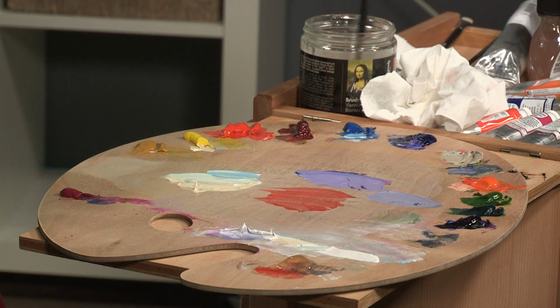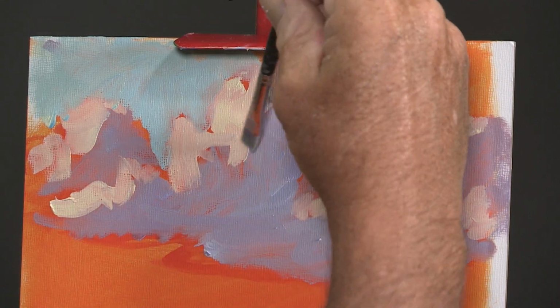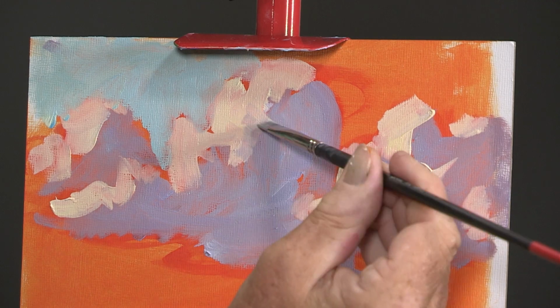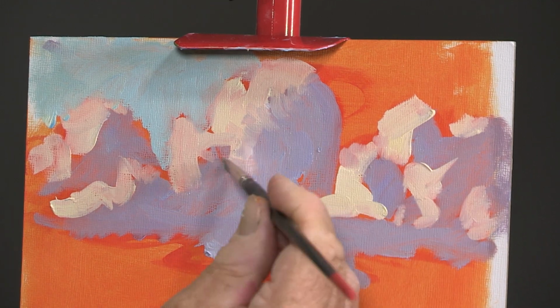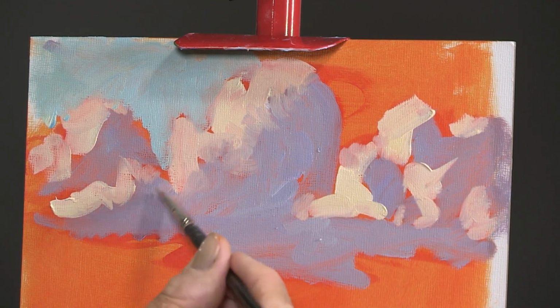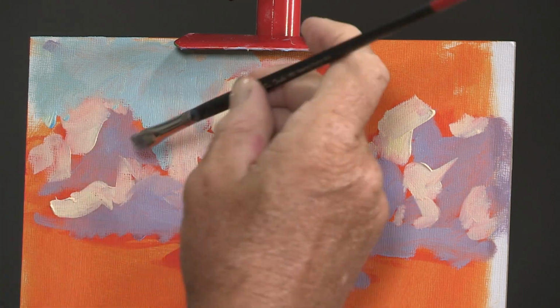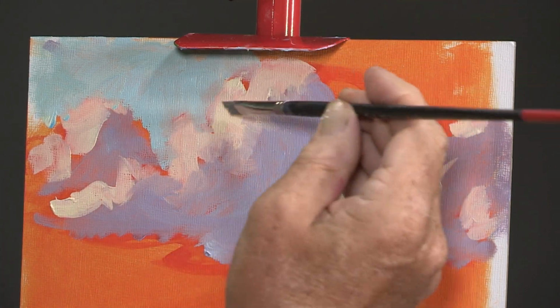Then you just soften it. Clean your brush out a bunch and just soften these edges. Just tap them right on the edge and blend them together. Make them softer in places. Now some of it you want to be hard, some of it you don't. Same thing on the sky, where the sky meets the cloud.